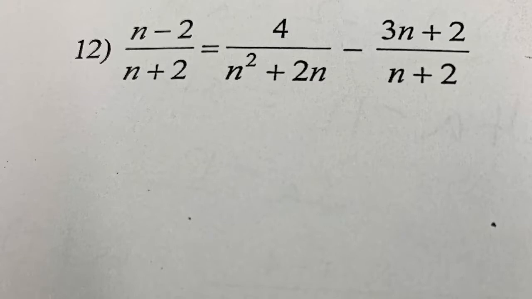This problem wants us to solve for n given a series of fractions. n minus 2 over n plus 2 equals 4 over n squared plus 2n minus 3n plus 2 over n plus 2. The challenge here is that the denominators of these fractions are not all the same, so we'll have to take some steps in order to make them look alike.